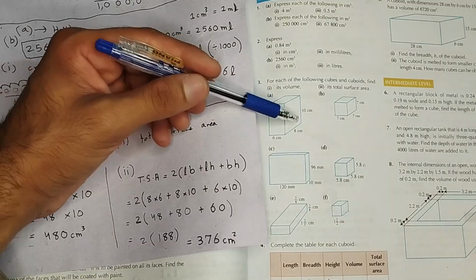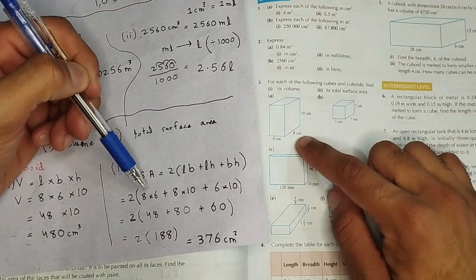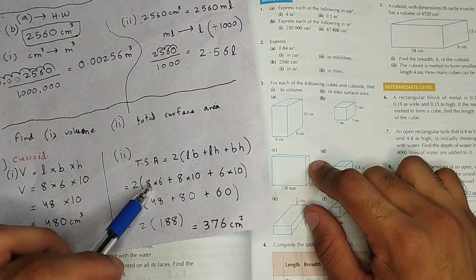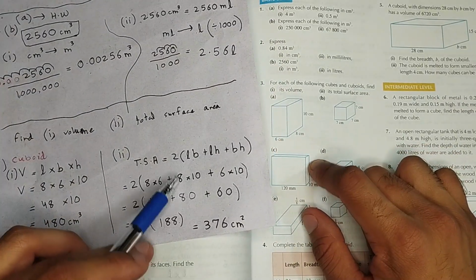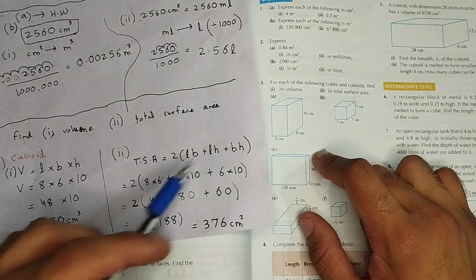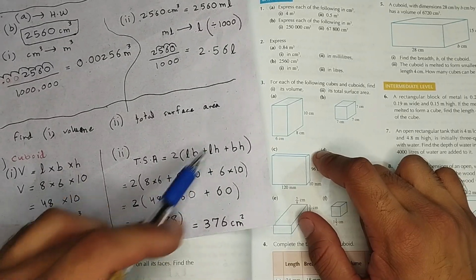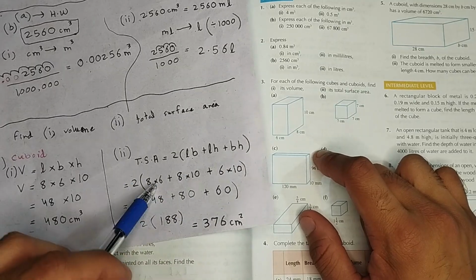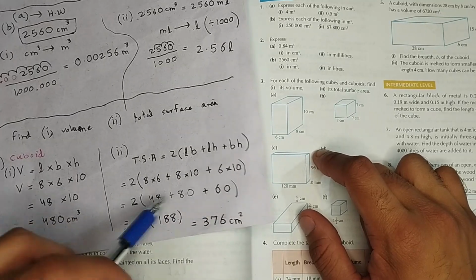In this question, the length is 8 and the breadth is 6, so length times breadth is 8 multiplied by 6. Then length and height: length is 8, height is 10, so 8 multiplied by 10. Then breadth is 6, height is 10, so 6 multiplied by 10. You're going to multiply first and then add, okay?